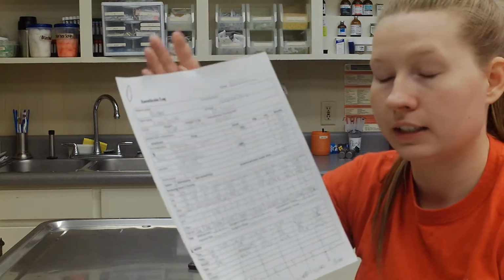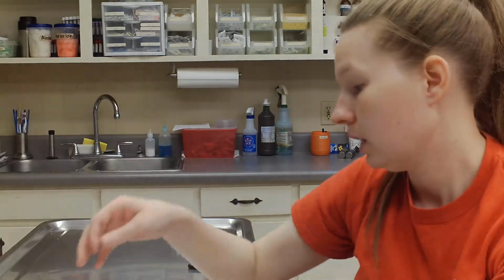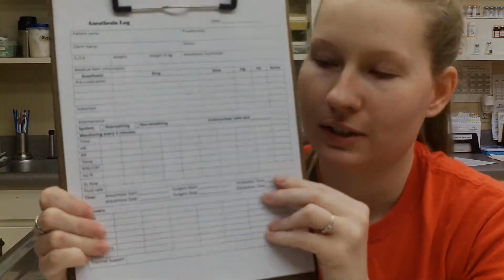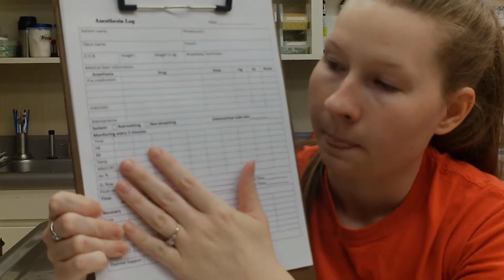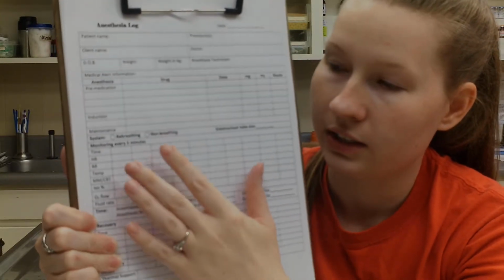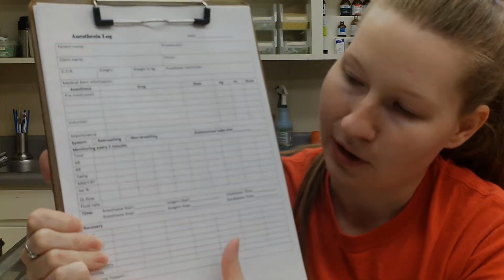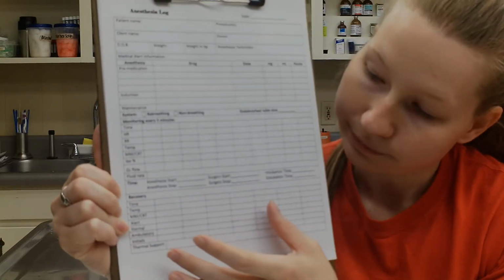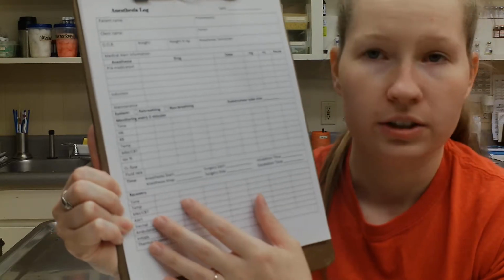But ideally, once we get done with surgery, this is what we keep it on. Ideally it's done in this time period. So once we're done, we come down here and we start filling out the patient's anesthesia log to keep track of, is their temperature coming up from surgery? Is their color starting to pink back up?